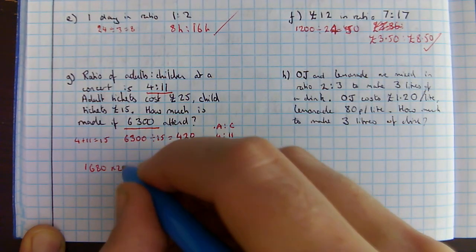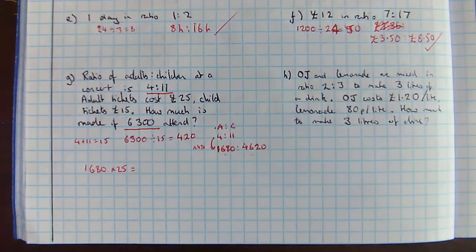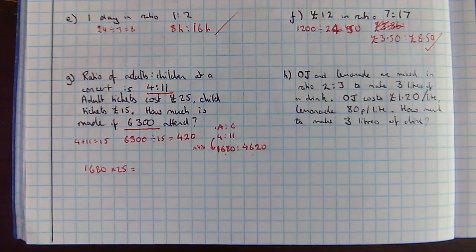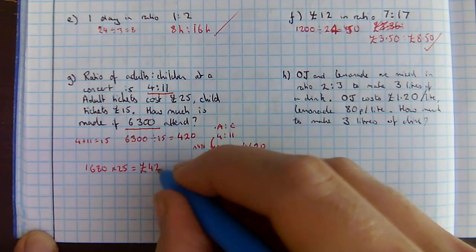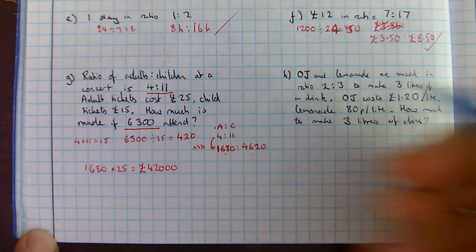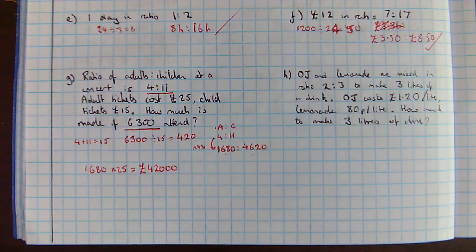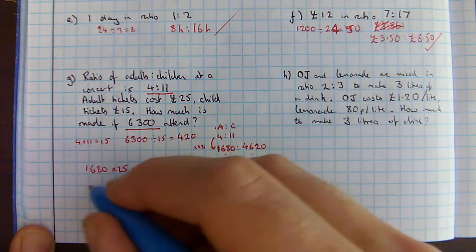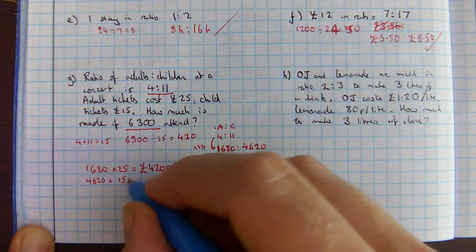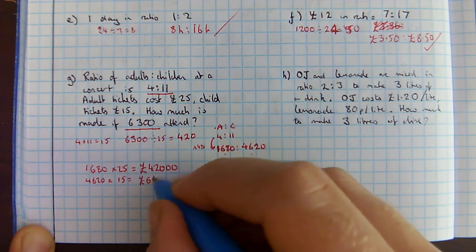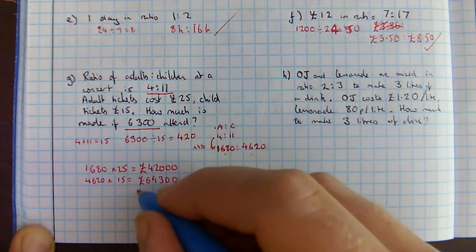I'm going to reach my calculator here. 1680 times by 25 gives me £42,000. So they get £42,000 from the adult tickets, and we've got 4,620 times 15 gives me 69,300. So 4,620 times by 15 gives me 69,300, and that's for the child tickets.